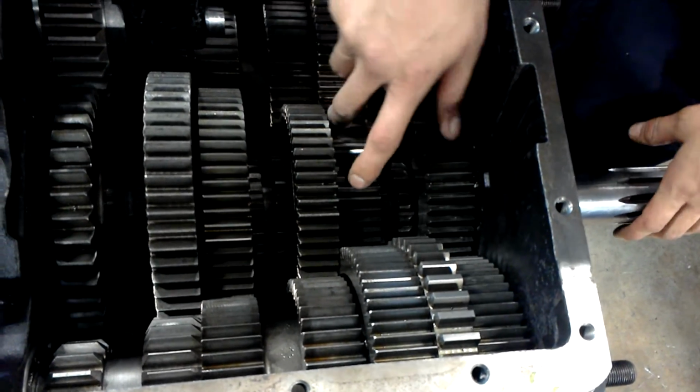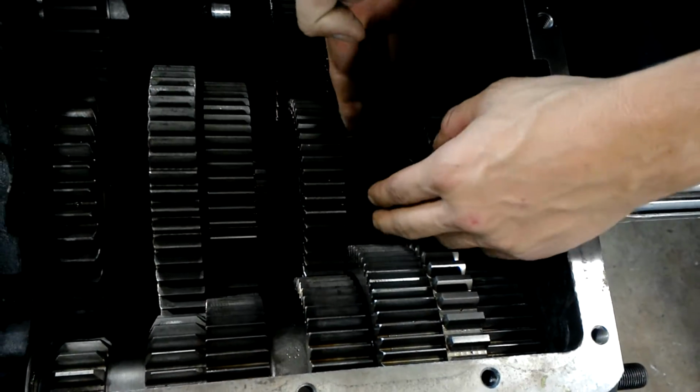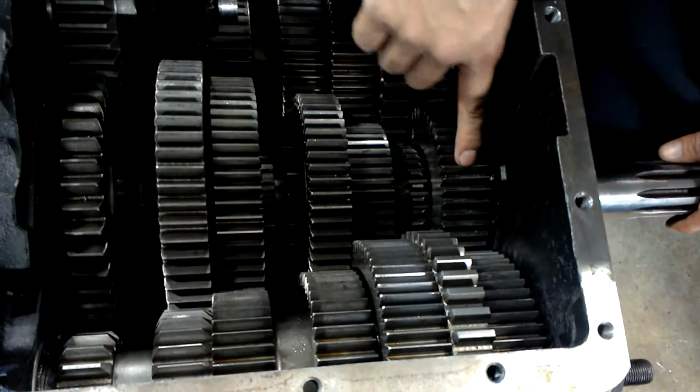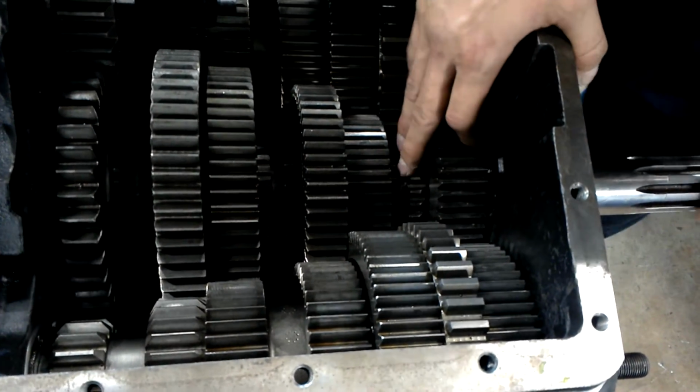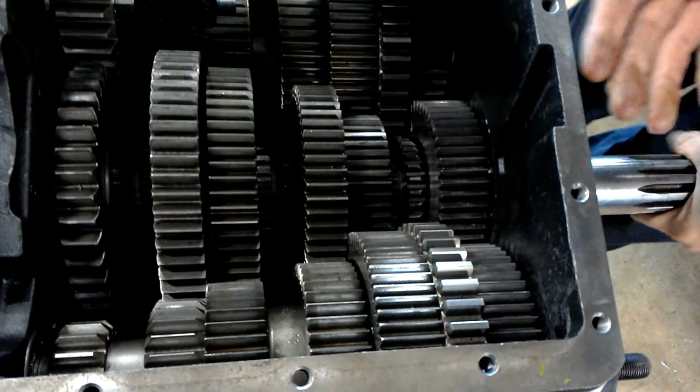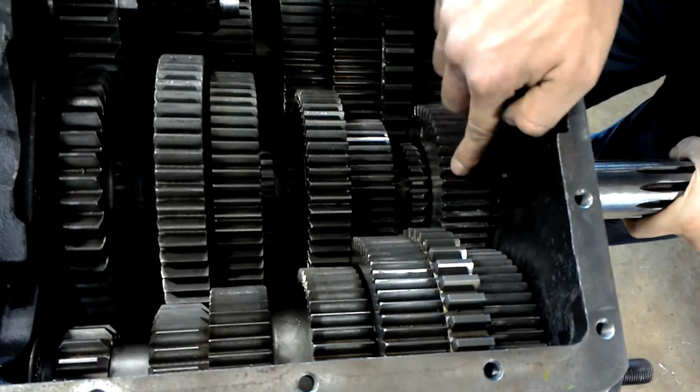gear. Now the way you can tell that in this transmission is that this gear right here, which would normally be the fourth, is smaller than the one that would normally be the fifth. So that tells you you have an overdrive option. So you have power coming in, goes through here, drive gear to driven gear.